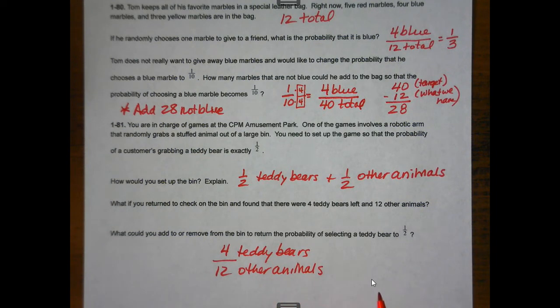I need to add enough teddy bears so that I have this equal 1/2. I'm going to add 8 teddy bears. And then it would be 12 teddies and 12 others.